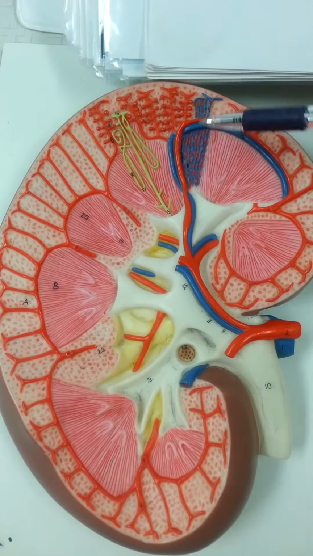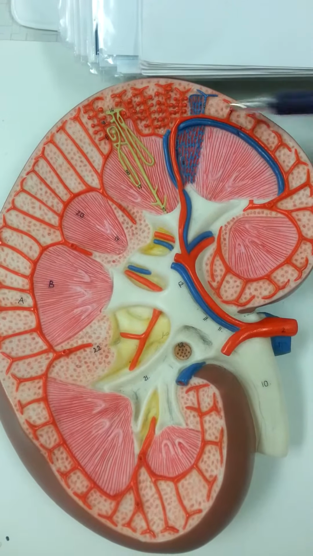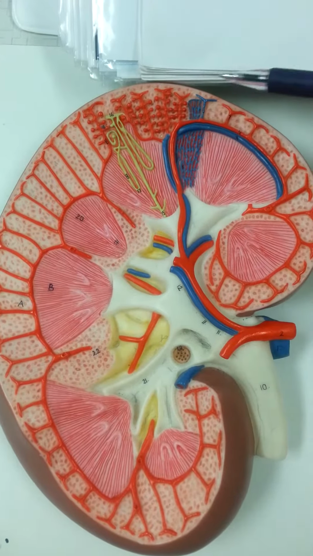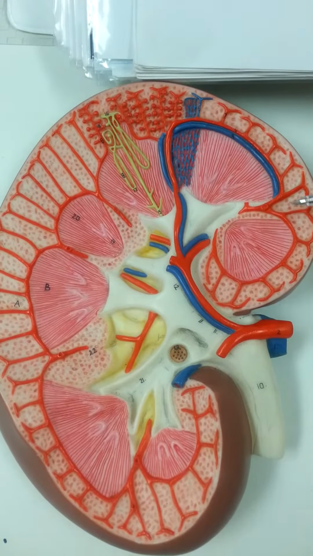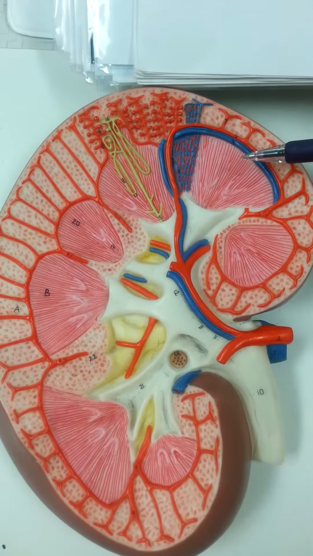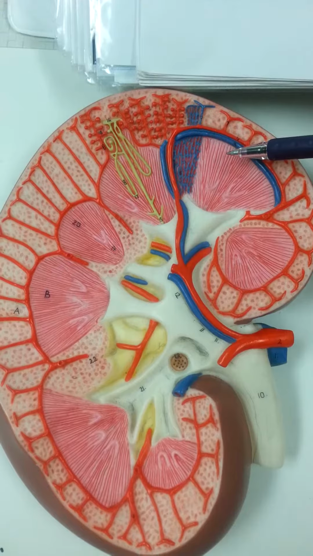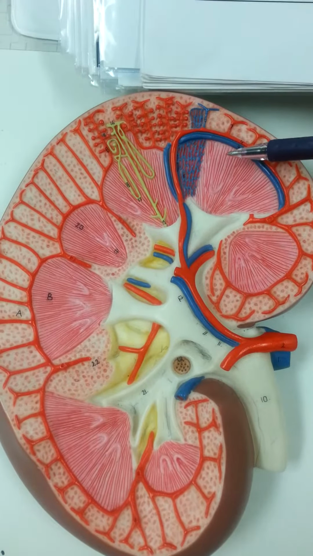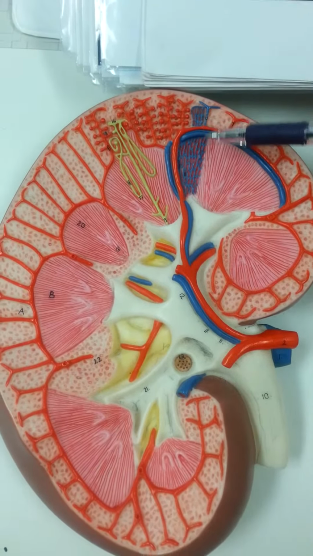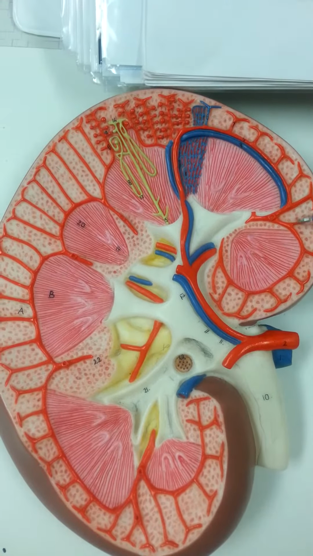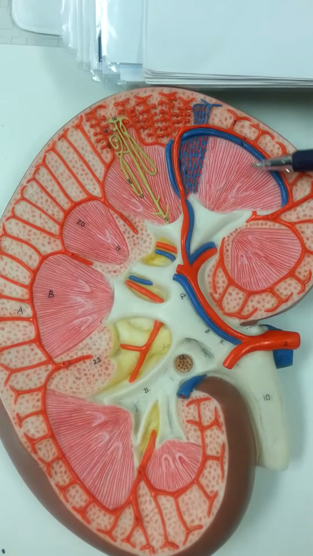Okay, now these little ones up here, all the little red lines up here, or arteries up here, are called the cortical radiate arteries. Interlobular arteries is the other name. Interlobular arteries or cortical radiate arteries.